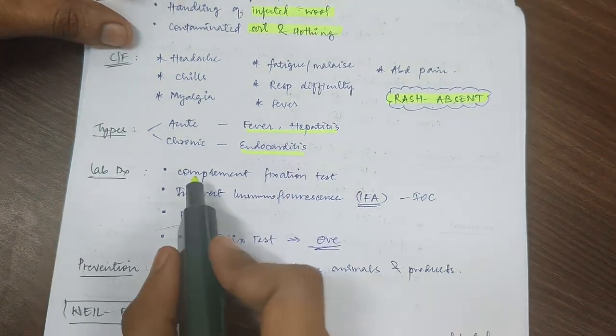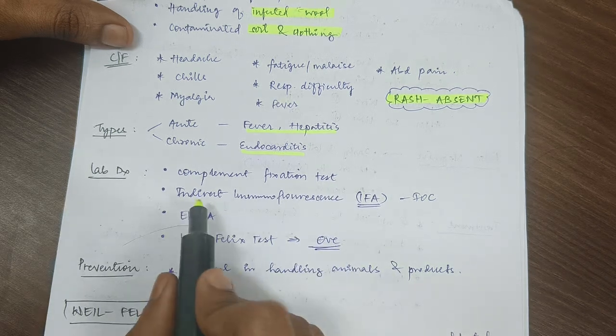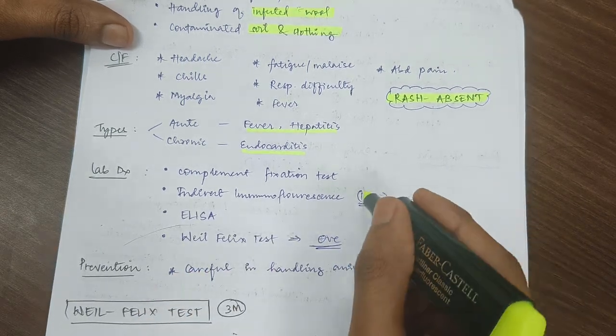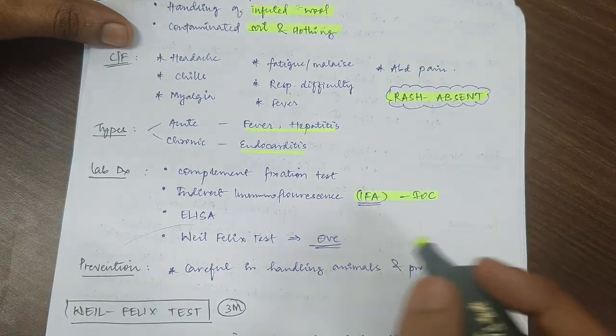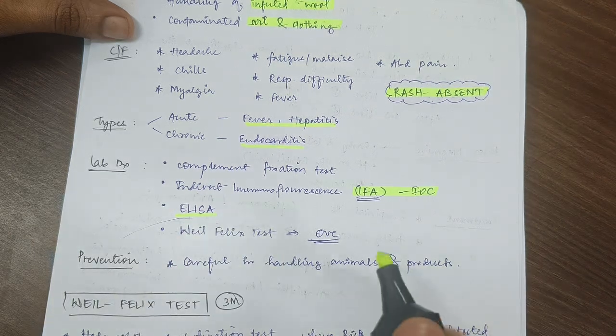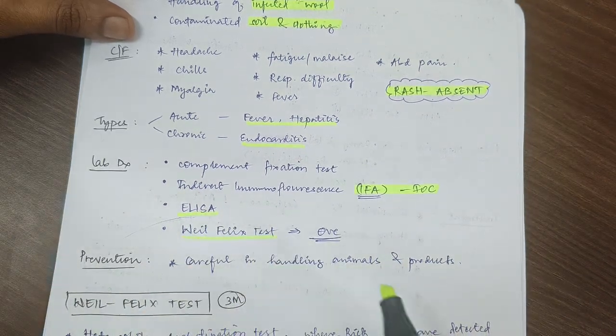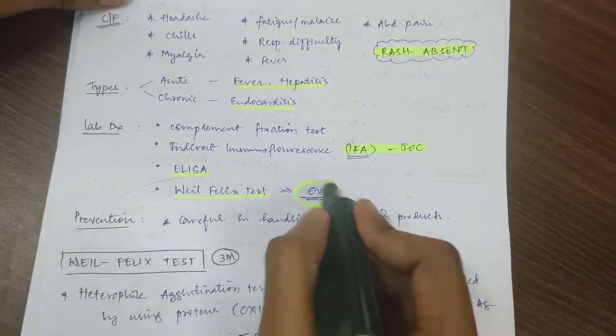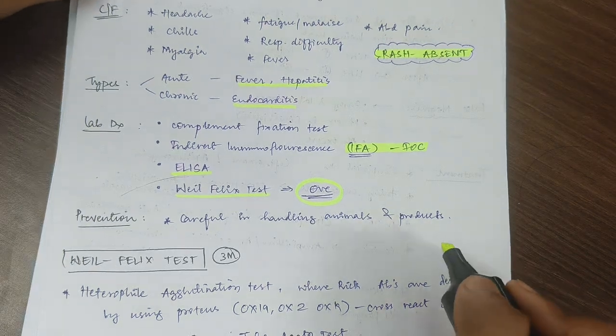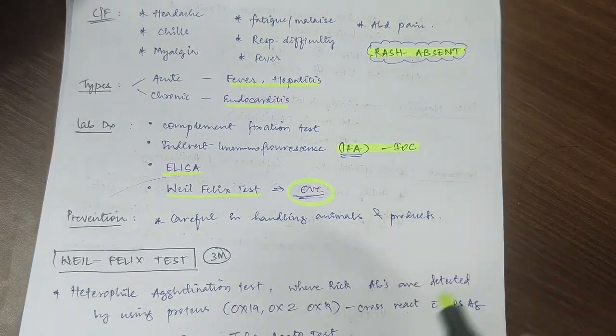Lab diagnosis, again complement fixation test to diagnose it, and indirect immunofluorescence being the investigation of choice. ELISA to detect the antigen and the antibody, and Weil-Felix test. Okay, Weil-Felix test, which is always negative. Remember, it is not positive here.